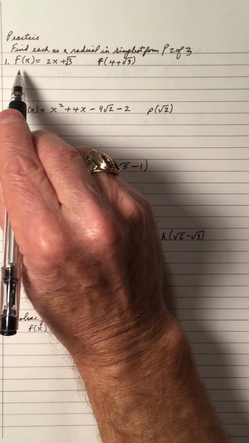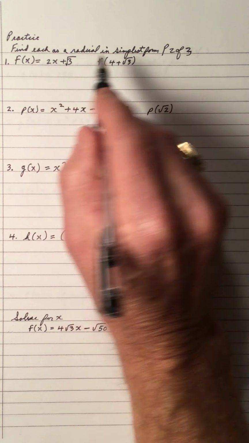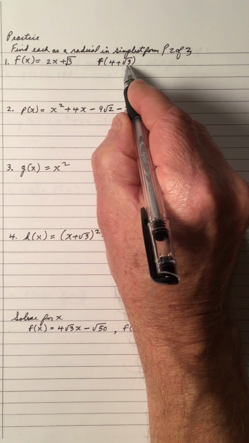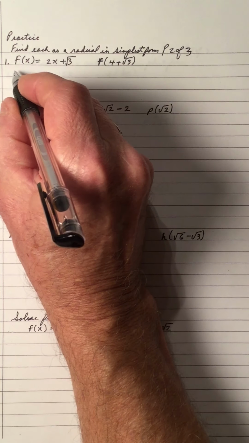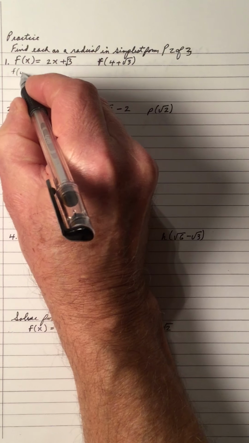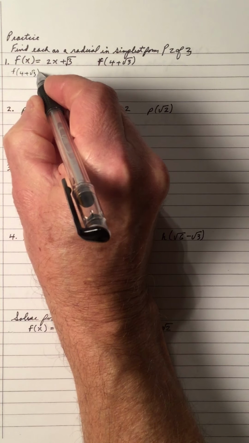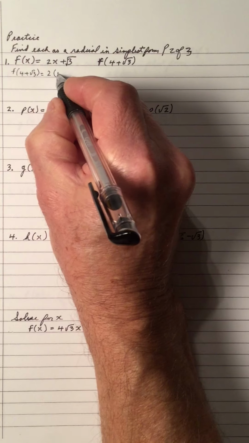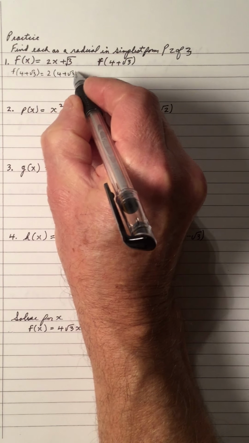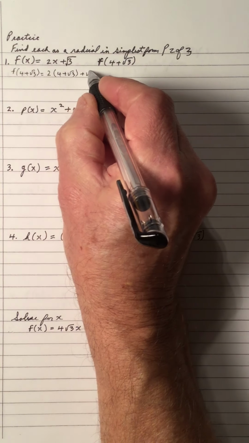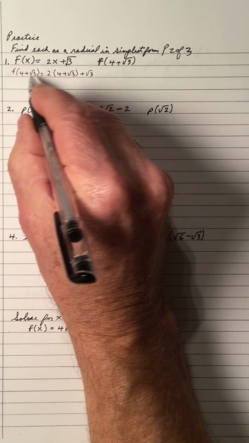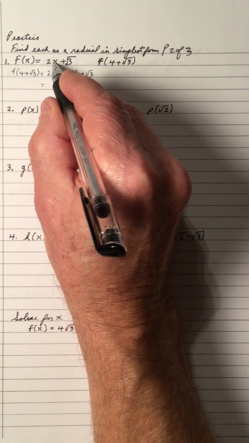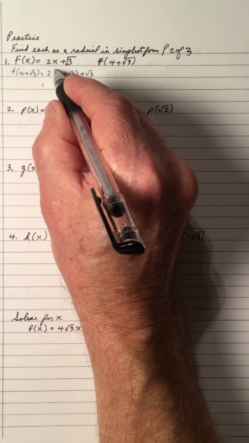So f of x equals 2x plus 3. Find the f of 4 plus root 3. Notice this is an x, so that means you sub in 4 plus root 3 in the place of x. So here I put 4 plus root 3 in the place of x with a bracket.